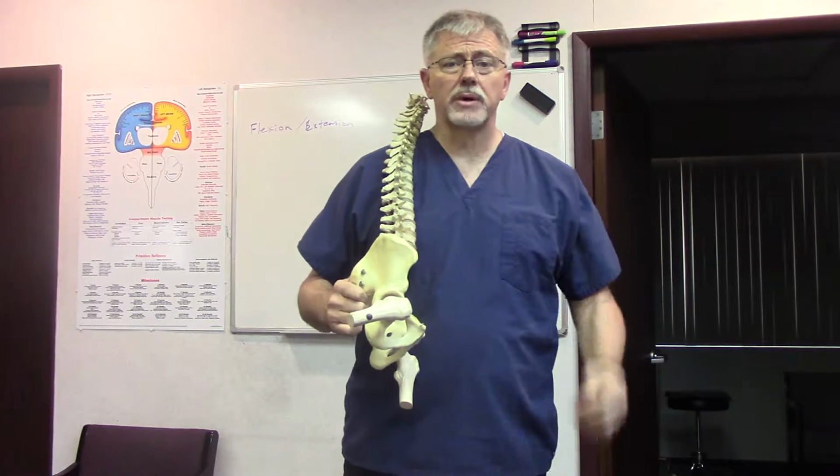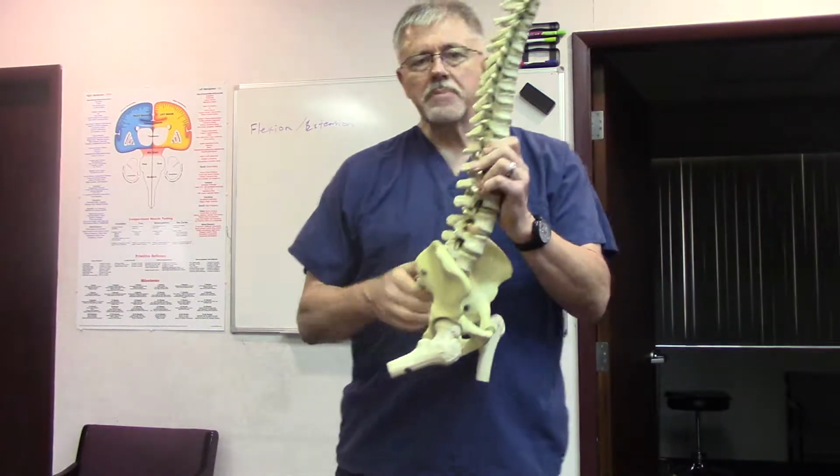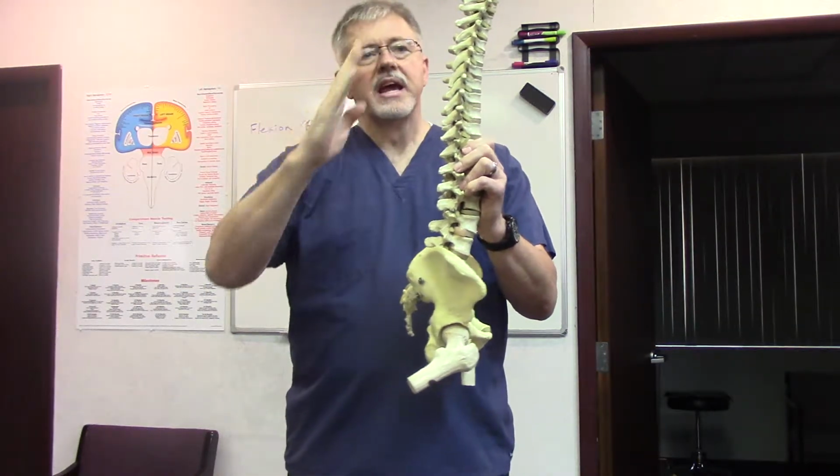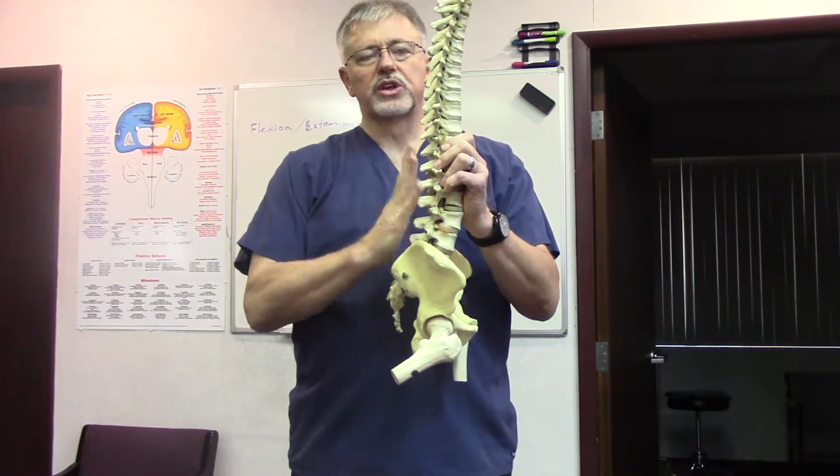But when they're stressed, then they actually contribute to the movement factor, but also the retention of that system, the integrity of that system, so that it doesn't get injured. But this sagittal plane is why we're working to put those curves back.